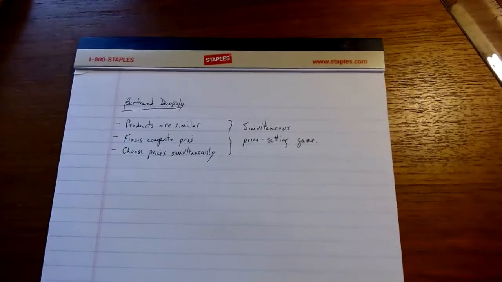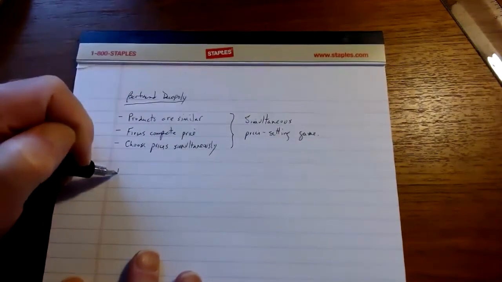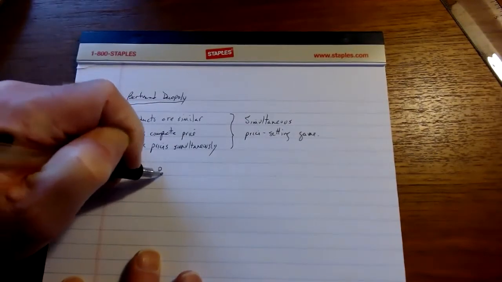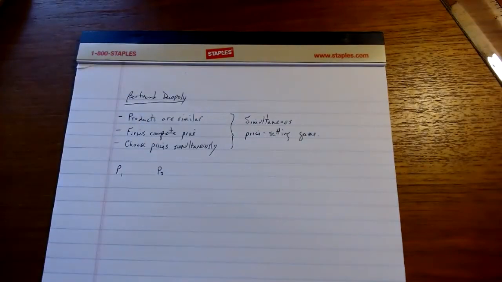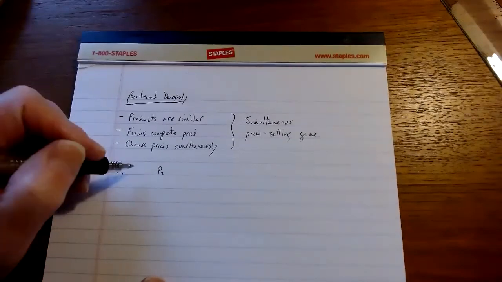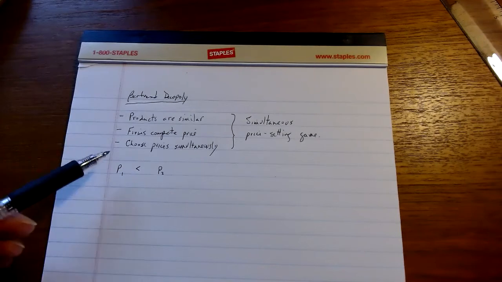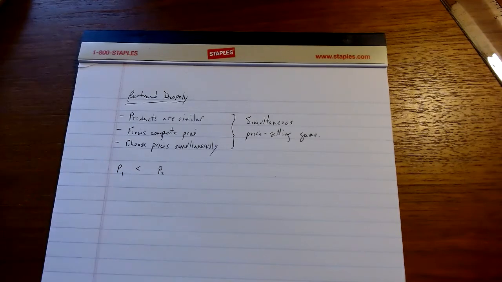And how does it work? Well, we have two firms in this case, since we're going to think of it as a duopoly. And our two firms set prices P1 for firm 1, P2 for firm 2. And so what happens is that we assume that consumers have perfect information about prices, about what's available to them. And so firm 1 wants to be able to sell more than firm 2. So firm 1 sets its price below firm 2's price. And what happens is that consumers, because they're well informed, only buy from firm 1. So firm 2 sells nothing.